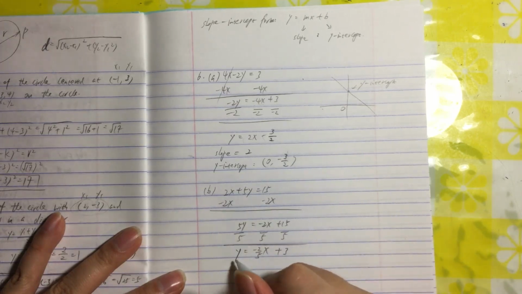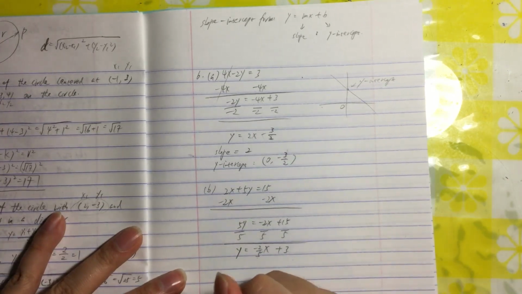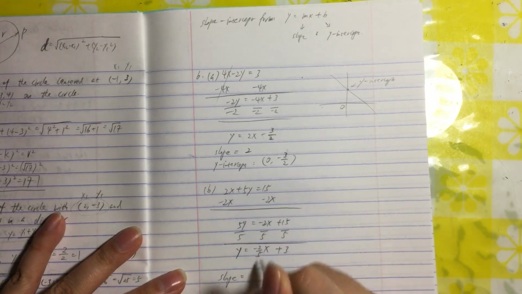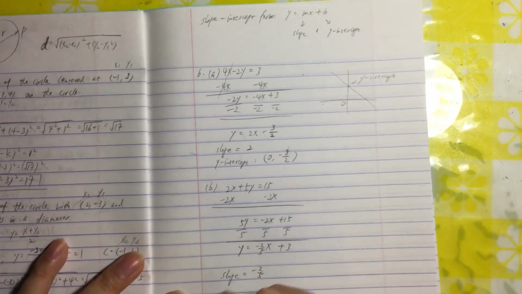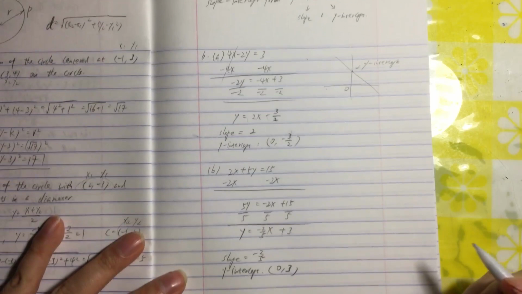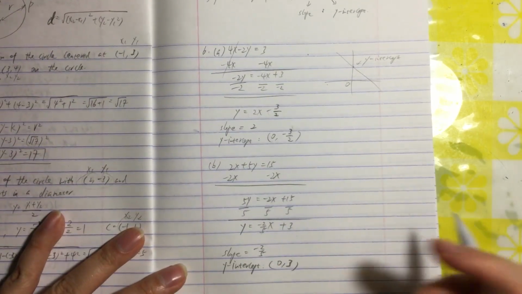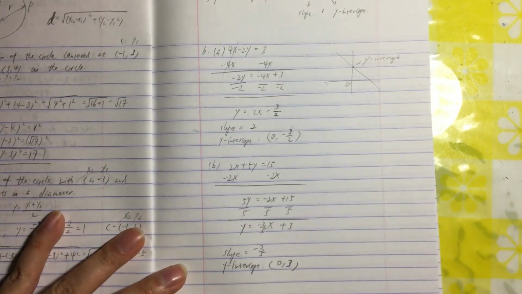Once I get y by itself, the number in front of x is the slope, and the single number by itself is the y-intercept. So here the slope is negative 2 over 5. And the y-intercept is 0, comma 3. For the y-intercept, its x-coordinate is always 0. So we write 0, comma 3. That's the answer to part B.